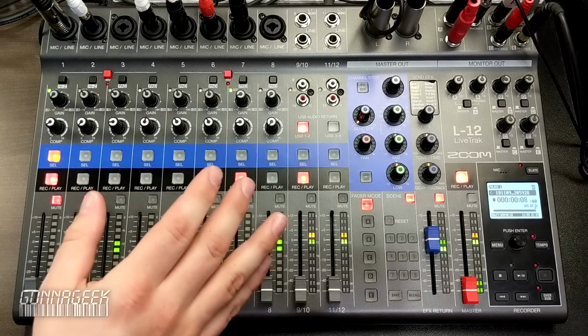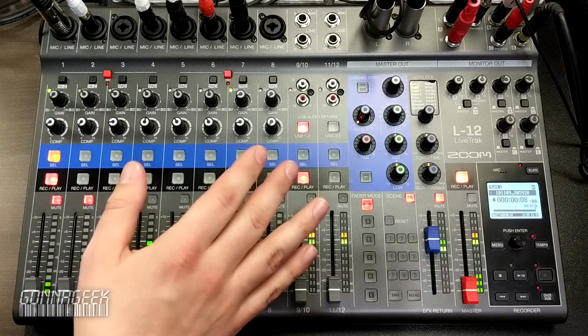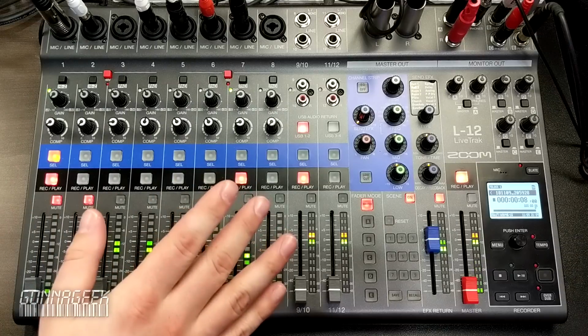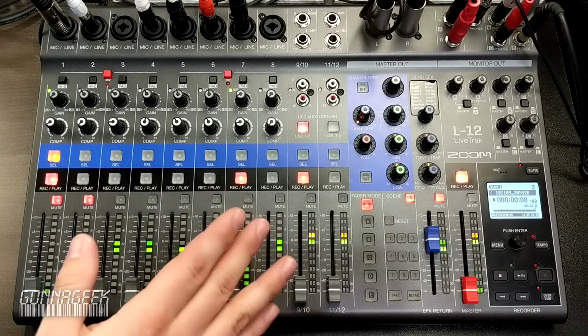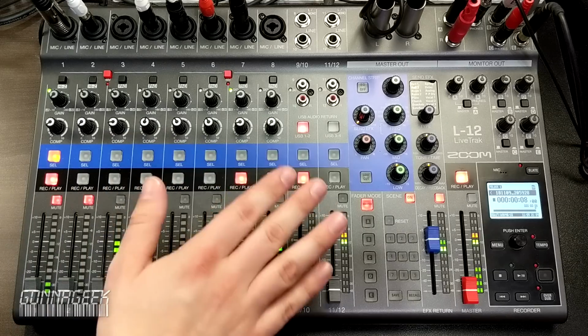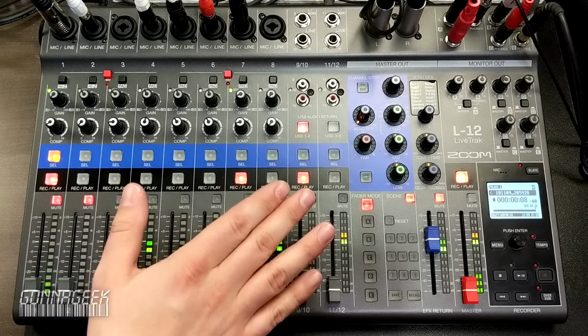So I am not a musician, and so I've not used the playback function. I probably won't use the playback function. I just don't have a use for it. So I just want to mention that now. I don't actually have experience with that.